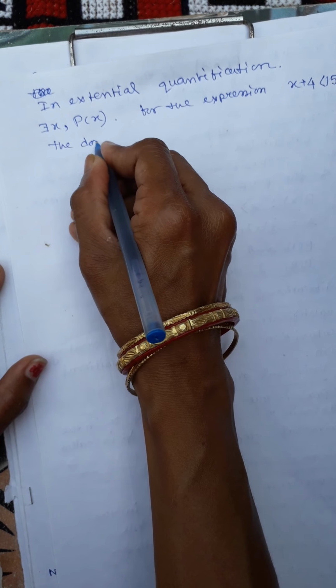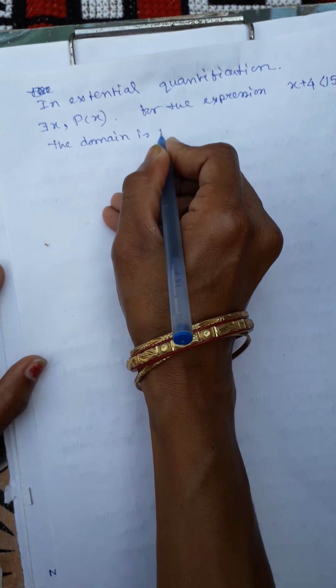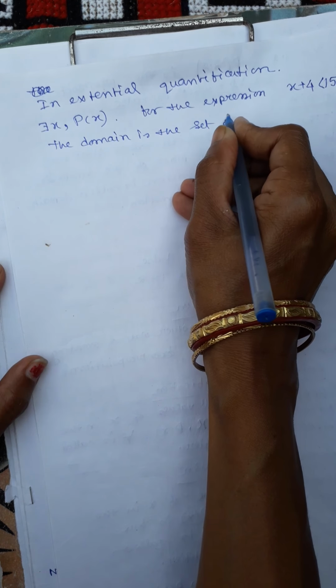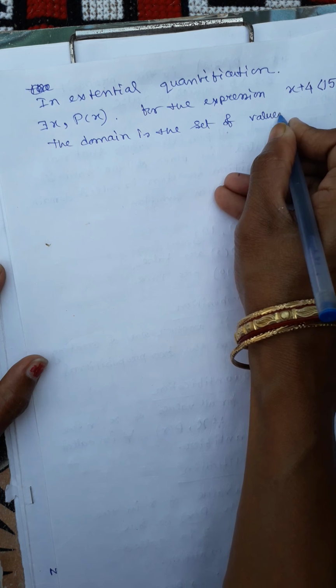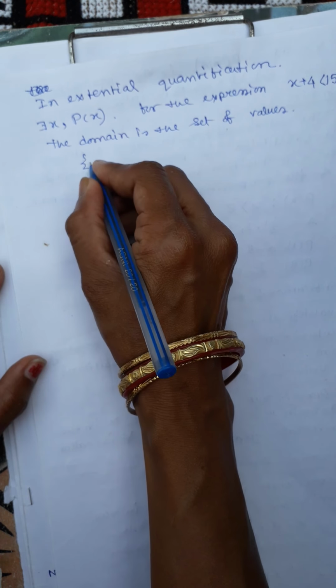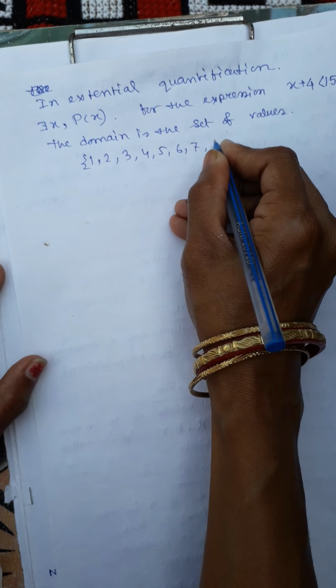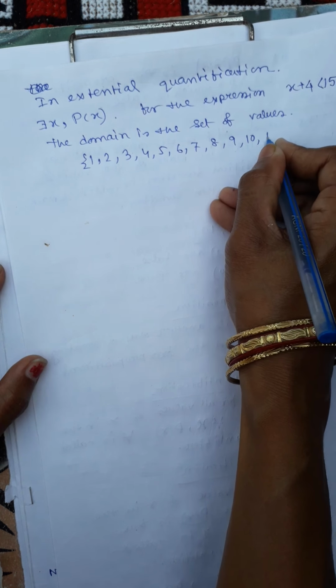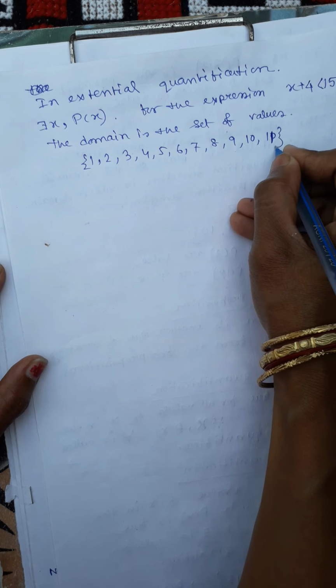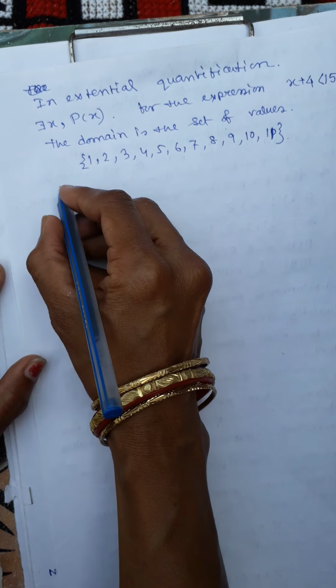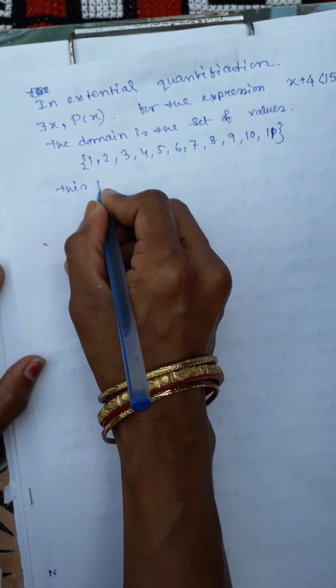The domain is the set of values 1, 2, 3, 4, 5, 6, 7, 8, 9, 10, 11. Obviously this proposition is true.